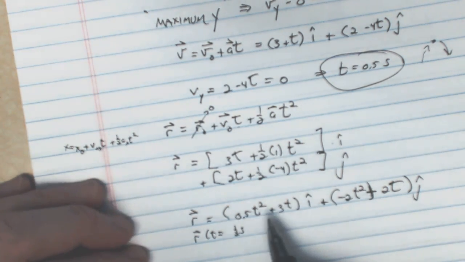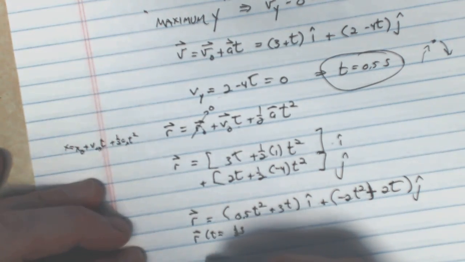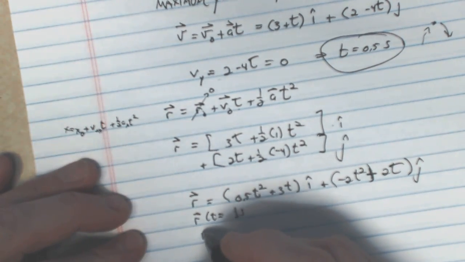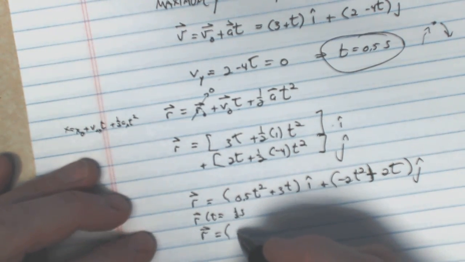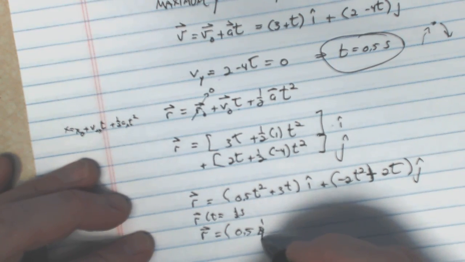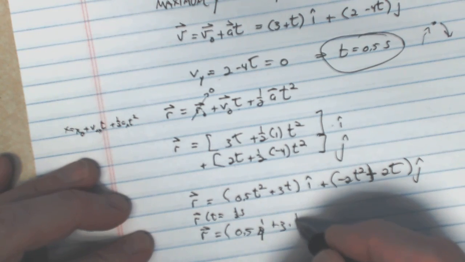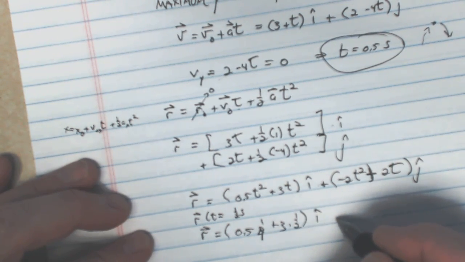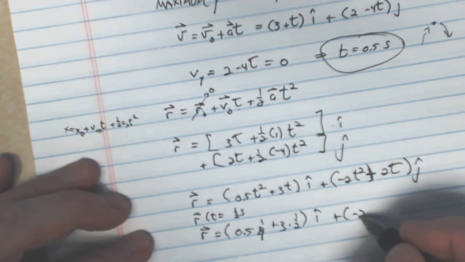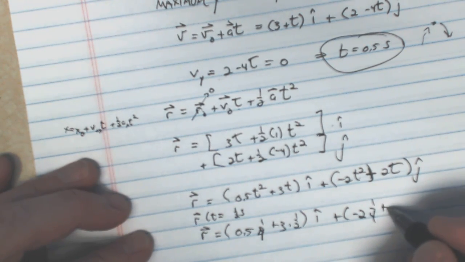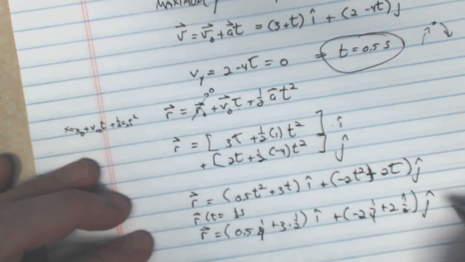All I have to do for this is plug a half in everywhere I have a t. So that just tells me that r is equal to 0.5 times 1/4, that's t squared if you plug in the half, plus 3 times a half, that's the i hat direction, plus minus 2 t squared, which if t is a half is 1/4, plus 2 times t, which is a half, 1, j hat.